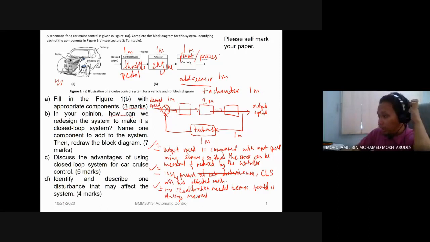Okay, so if okay, can determine optimum operating condition. Optimum operating condition tu sama juga macam point number 1. Okay, maksudnya you want your car to have speed at optimum speed that you want.